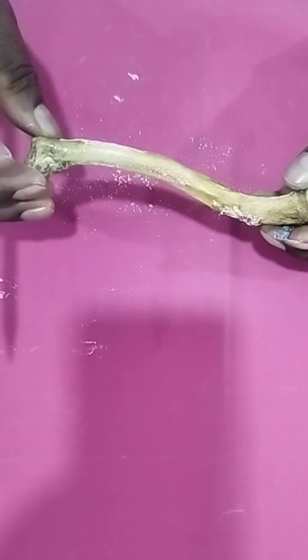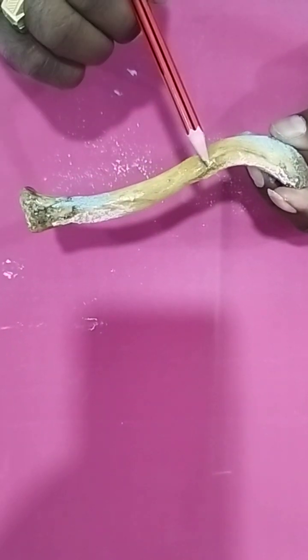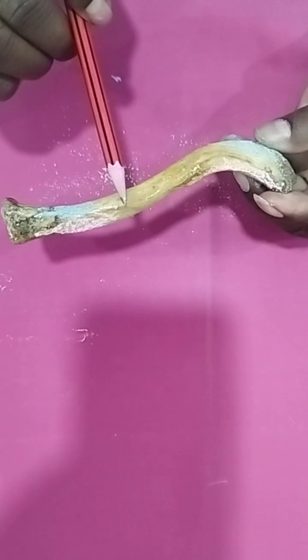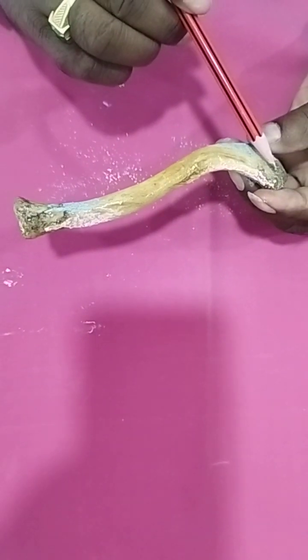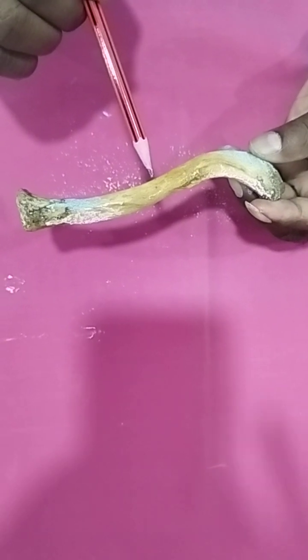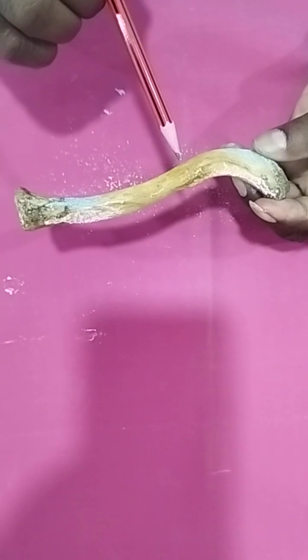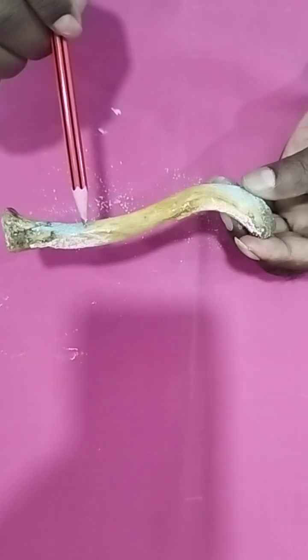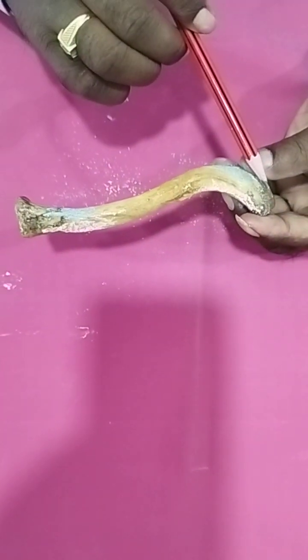And also ossification centers. Two primary centers are present in the shaft of the clavicle. Two primary centers, two secondary centers: one at the middle end, another at the lateral end. Next, applied anatomy of the clavicle. Mainly the fractures take place at the junction of the medial 2/3 of the shaft and lateral 1/3 of the clavicle.